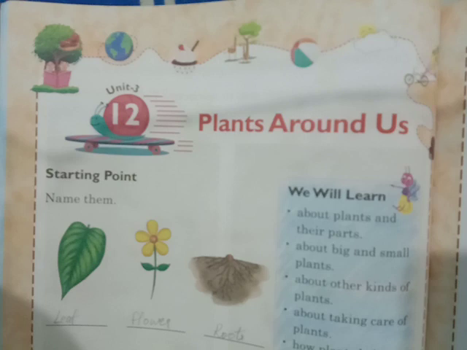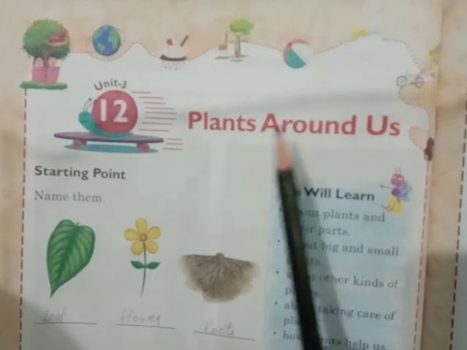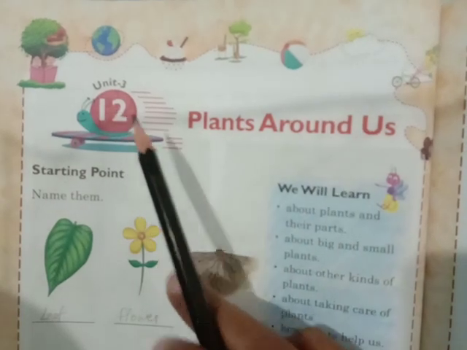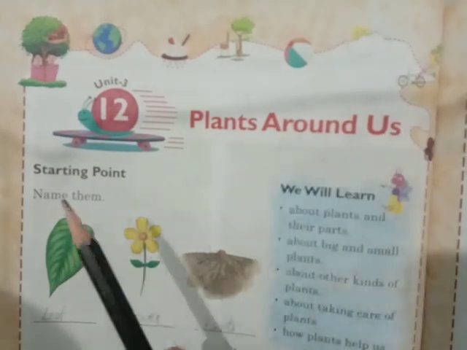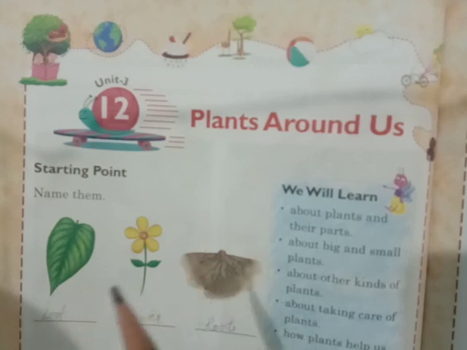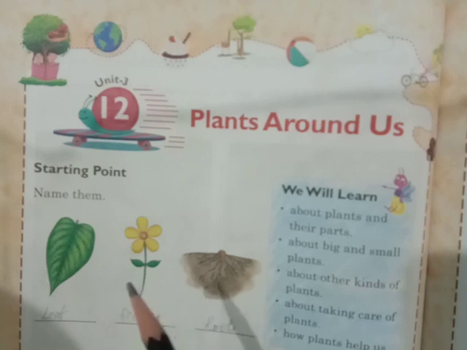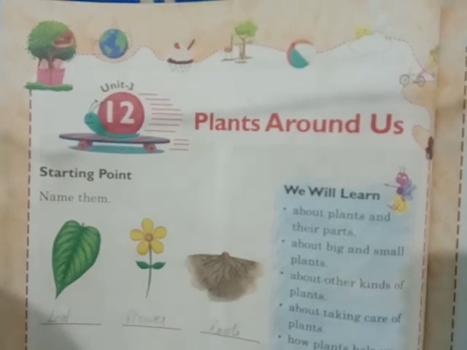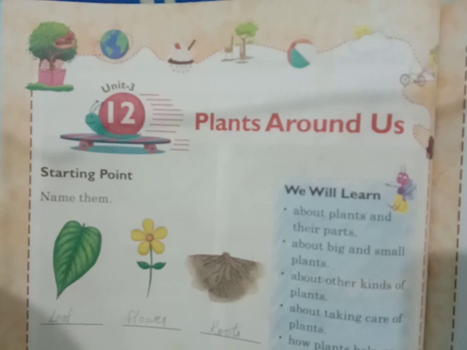Today we will learn a new lesson, and the name of the lesson is Plants Around Us. Lesson number 12, Plants Around Us. So, in this lesson, we will learn about plants and their parts, about big and small plants, about other kinds of plants, and also how to take care of plants and how a plant helps us. So let's start the class.